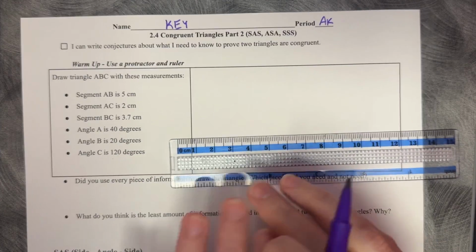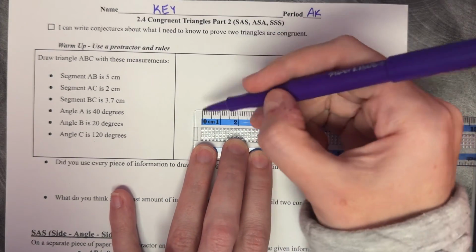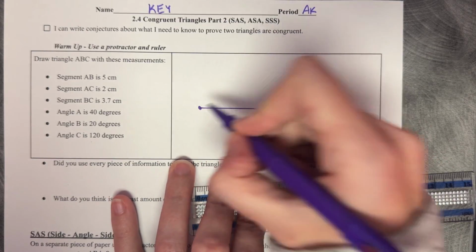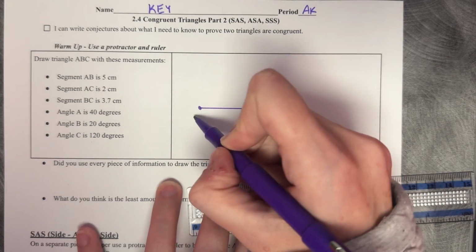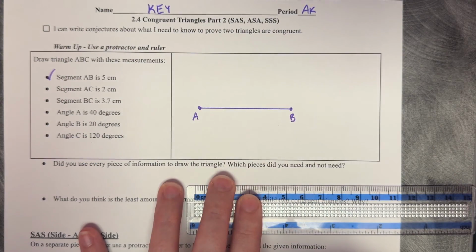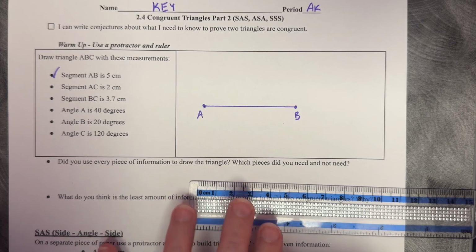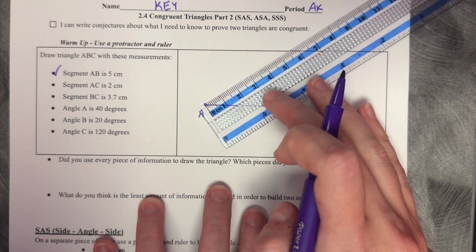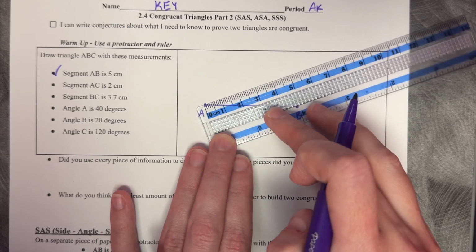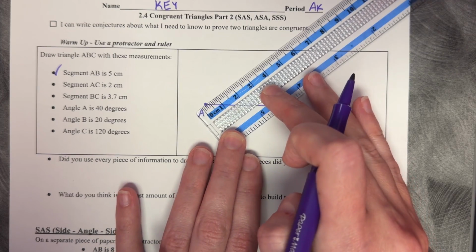Segment AB is 5 centimeters long. I'm going to label that A, B. Check. Segment AC is 2 centimeters long. Now, if I just randomly draw 2 centimeters coming off of A to make AC, I don't know at what angle it wants me to use.